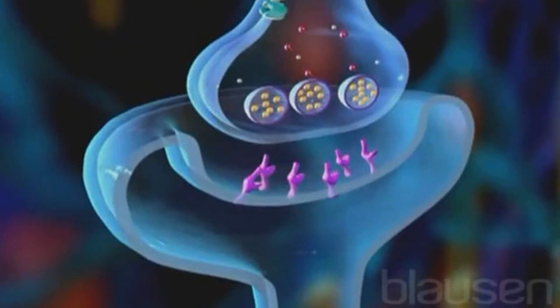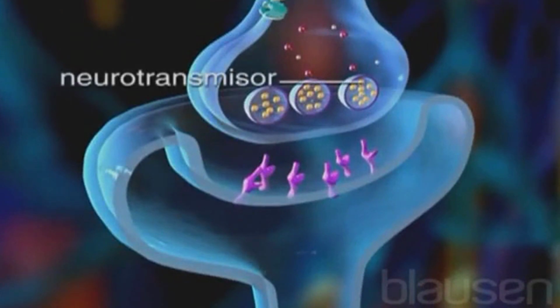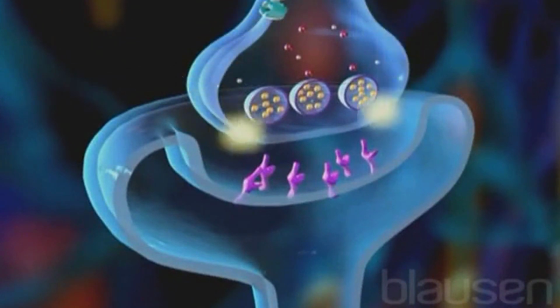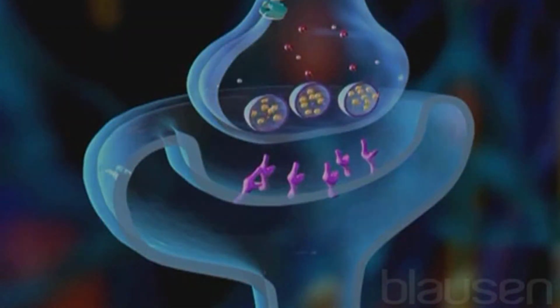Communication happens in one direction only. A junction between a neuron and another cell type is a neuroeffector junction, such as the neuromuscular junction or neuroglandular junction.